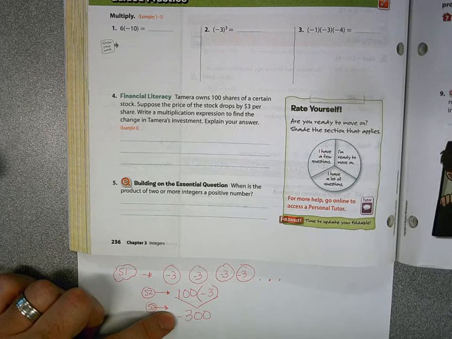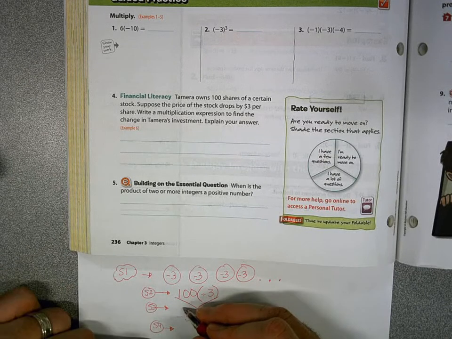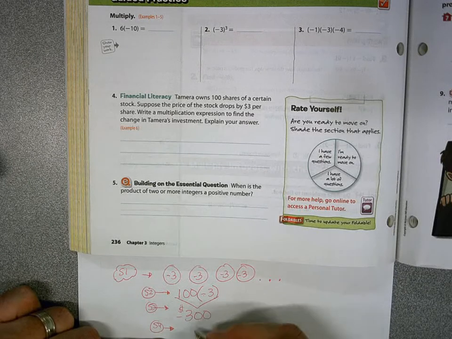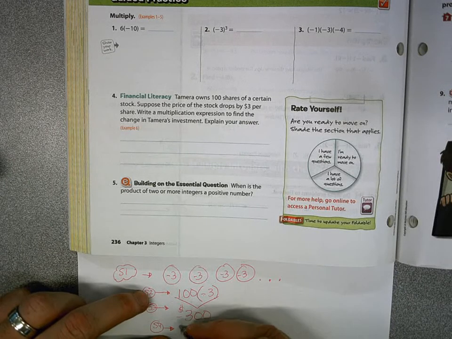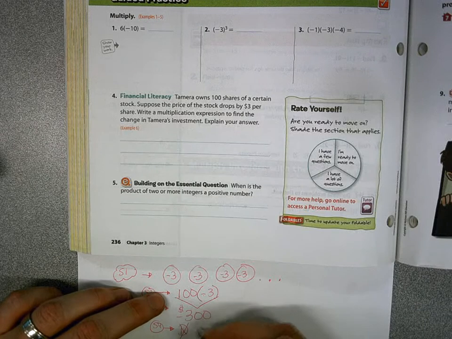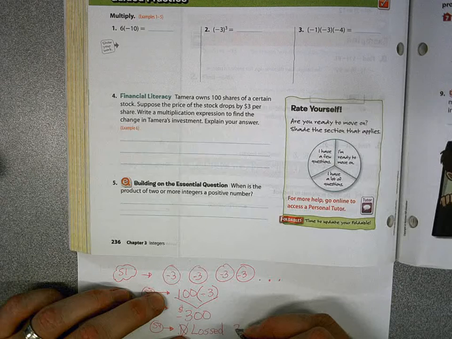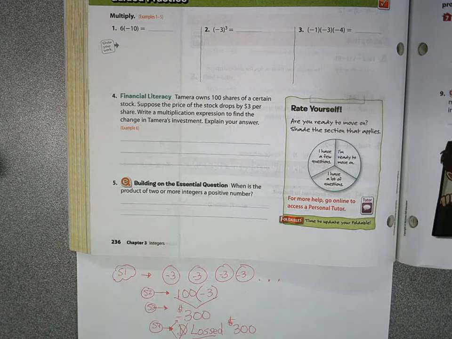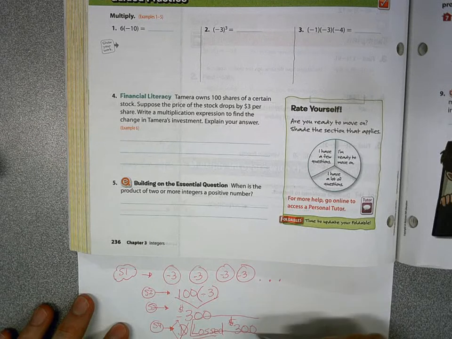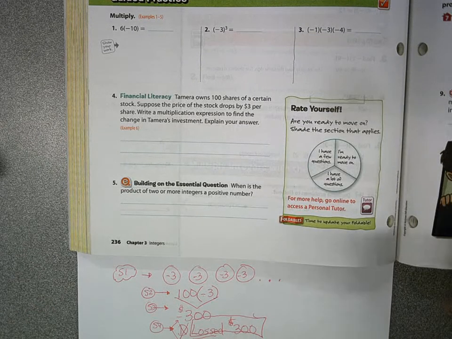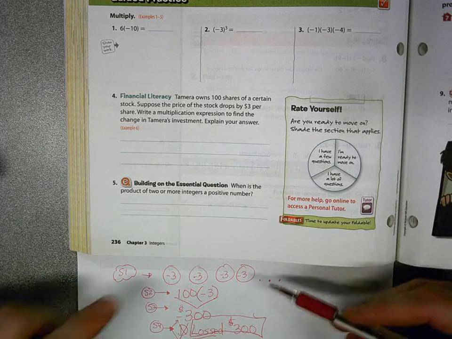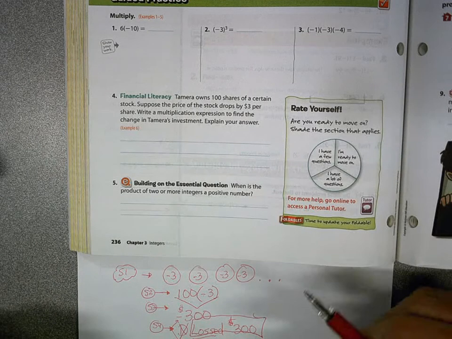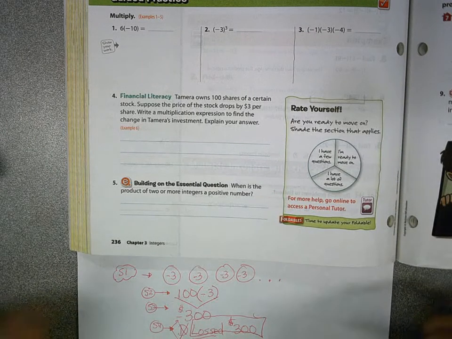So in this case, considering we're talking about money, instead of negative $300, you could put it as it dropped, or you know what, not even dropped. Let's say she lost $300. The word lost, of course, goes for the negative. There's a loss of $300. Okay, so these are the kind of word problems that come in to what we were talking about at the beginning of the lesson.